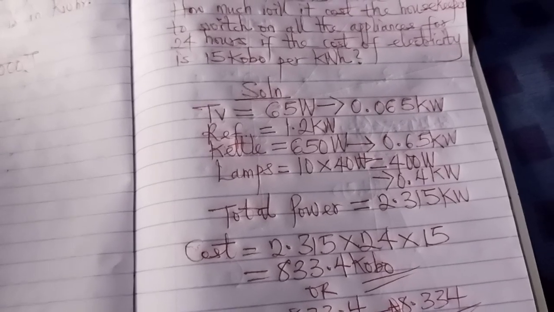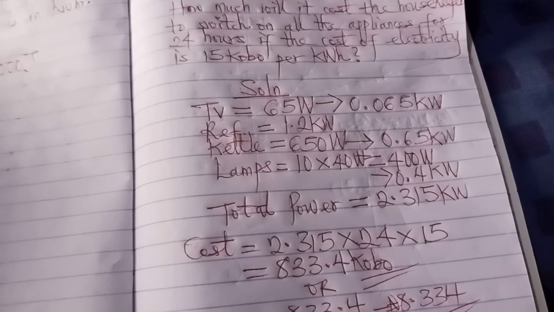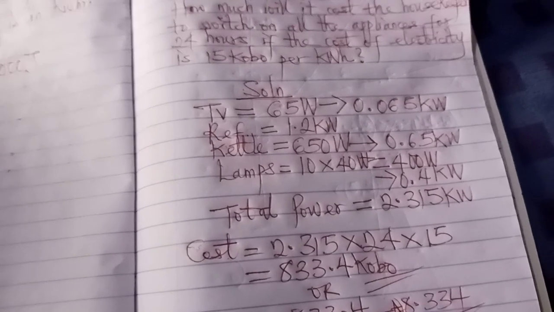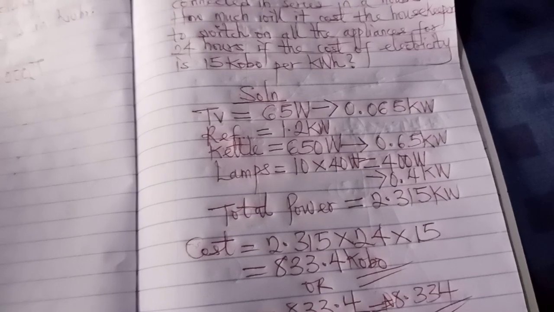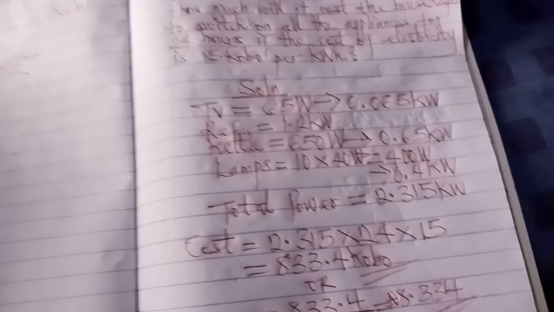Then for the lamps, 400 watts divided by 1000 gives 0.4 kilowatts.